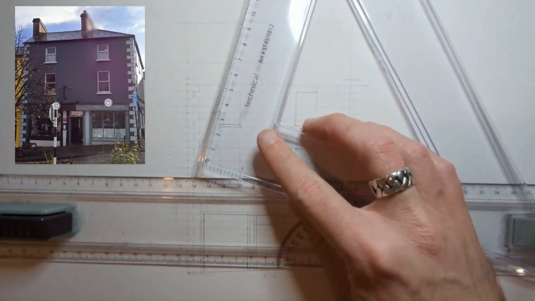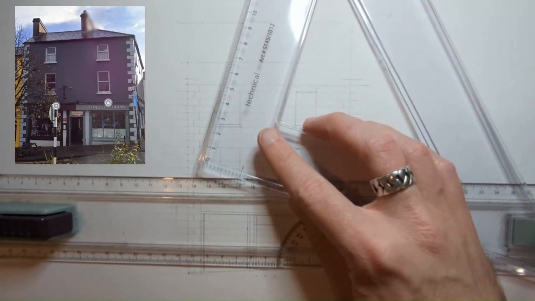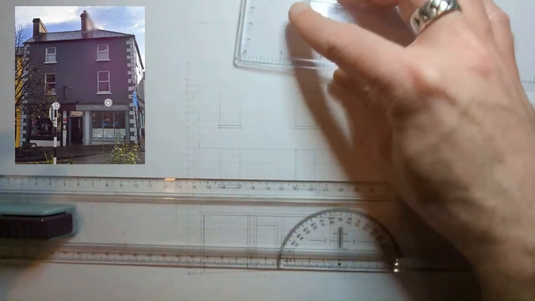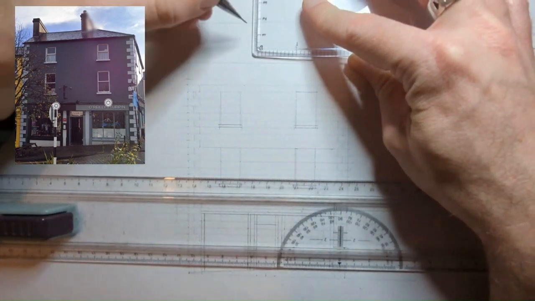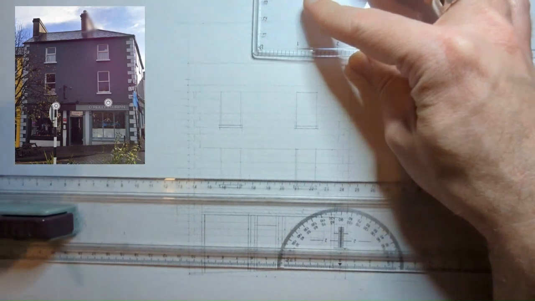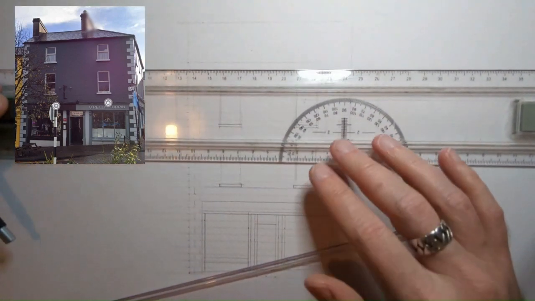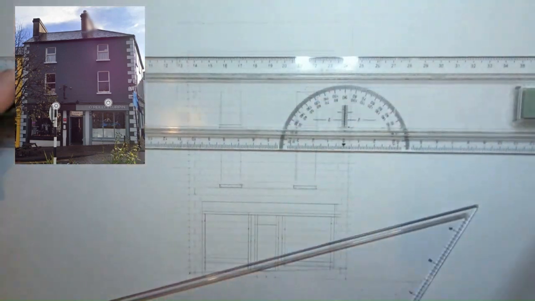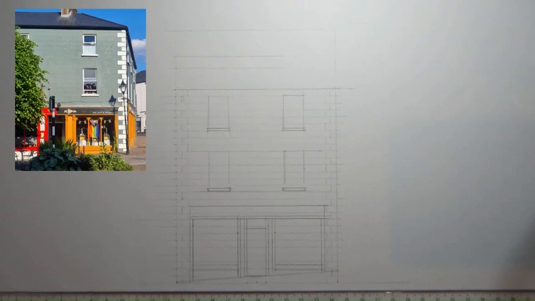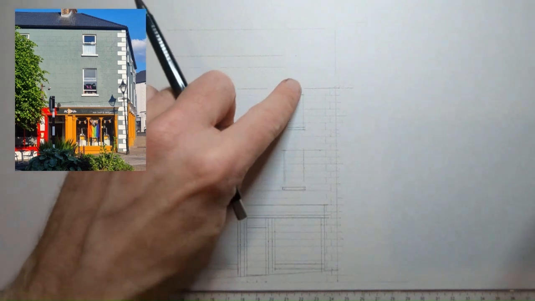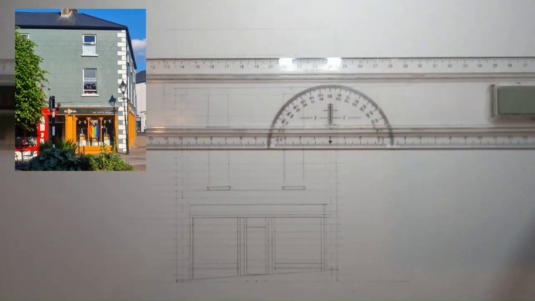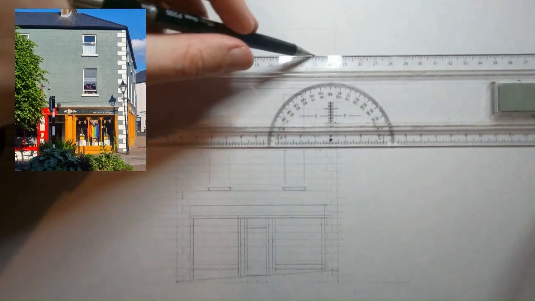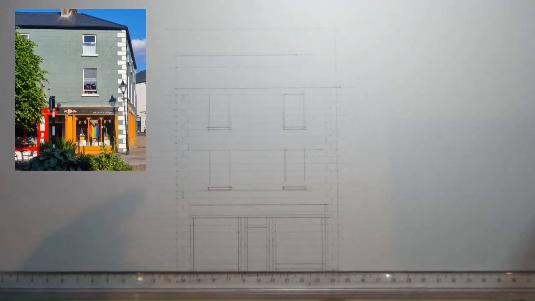So I'm drawing everything in pencil to begin with, just using my mechanical pencil and drawing lightly because I'll be rubbing this out later once I've drawn it in pen. I've clipped out a lot of the mistakes I make along the way, but trust me, I do make mistakes, so it's important to draw the pencil in lightly so that I can erase it whenever I need.